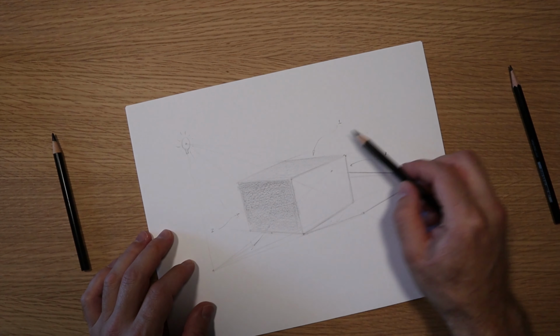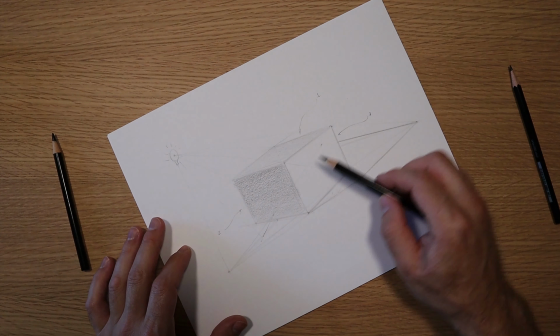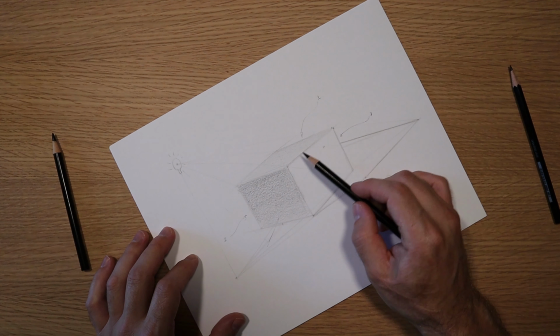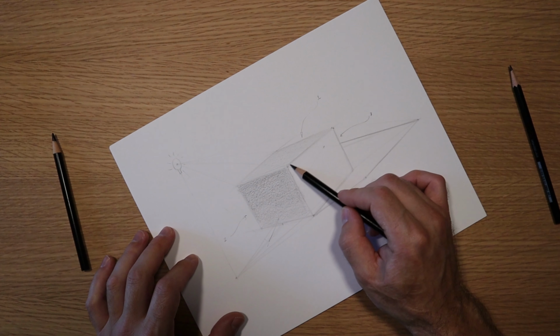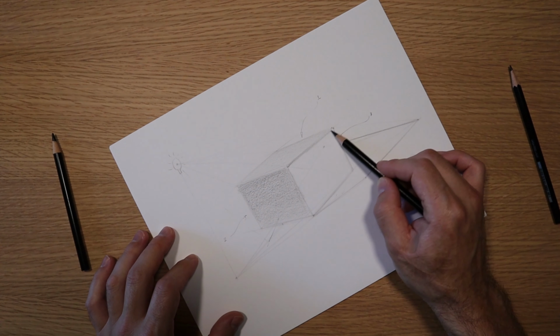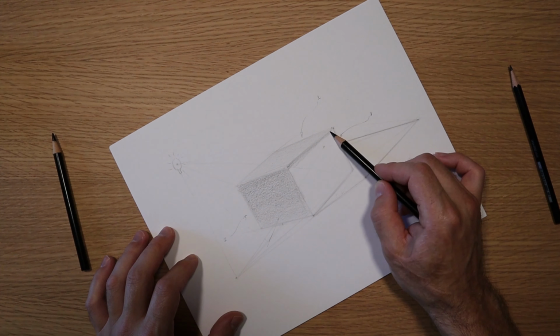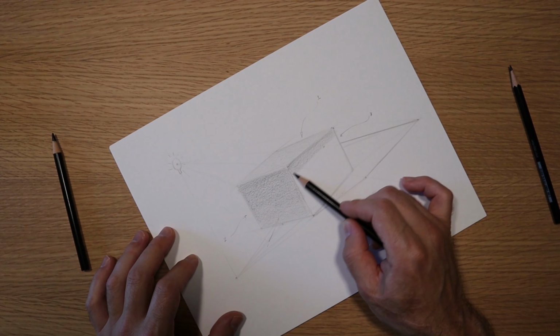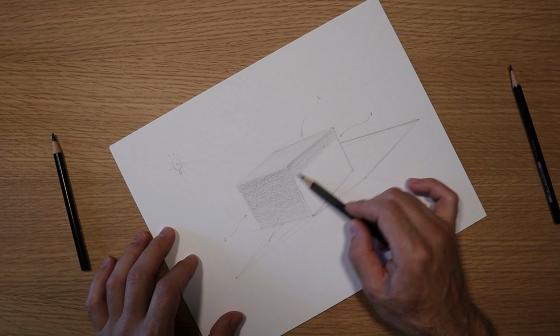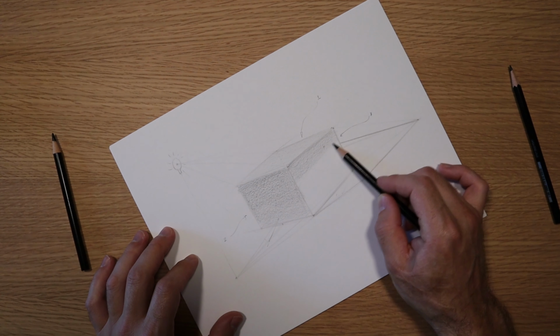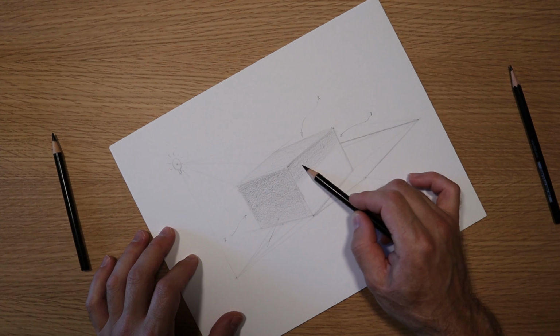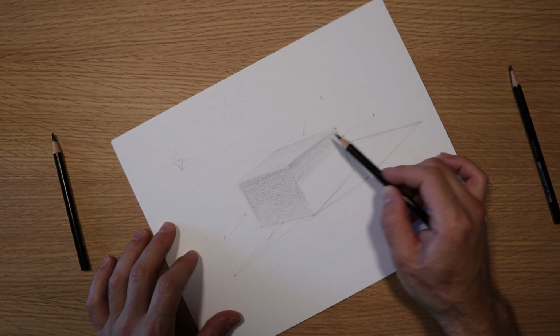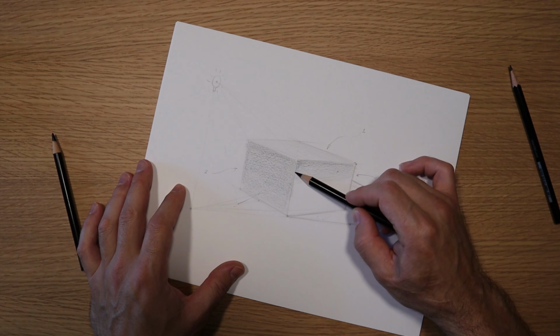Now, this back surface is even going to be darker still than the number 2 surface, right? 1, 2, 3. So we're going to start here, just making it a little bit darker. And I like to build up slowly. I don't like to just go straight to my darkest value. But I can already tell that it needs to be a little bit darker than what it is now.